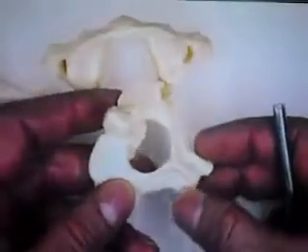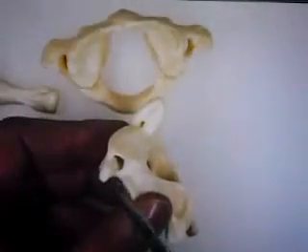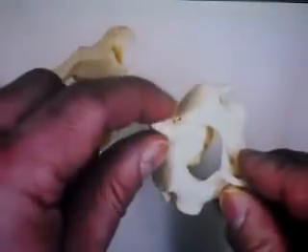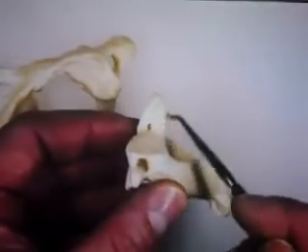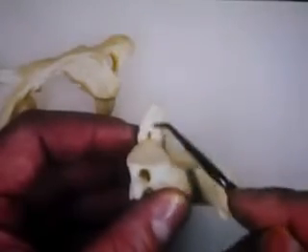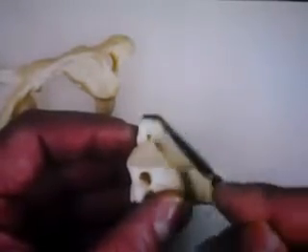The next here is the axis. So this is the axis. Once again, it has transverse foramen. The atlas sits atop the axis and spins like so, and this is how we turn our head. But also what we're seeing here on the axis is this structure right here, and this structure is called the dens. So the axis is the only vertebrae that has a structure like that. That is called the dens.